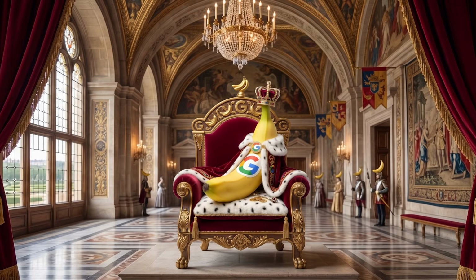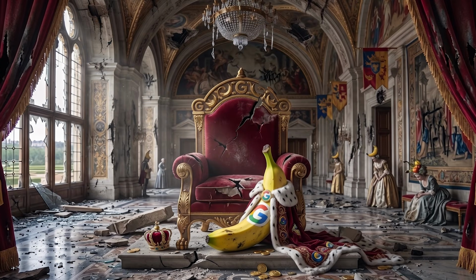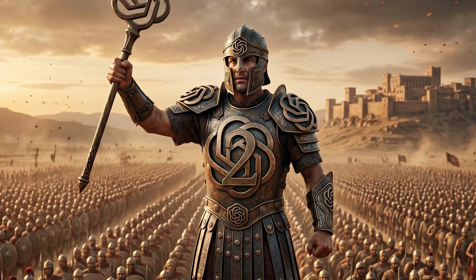Nano Banana might be dethroned when it comes to AI image generators for print on demand. GPT Image 2 came out last week. This is ChatGPT's new model.